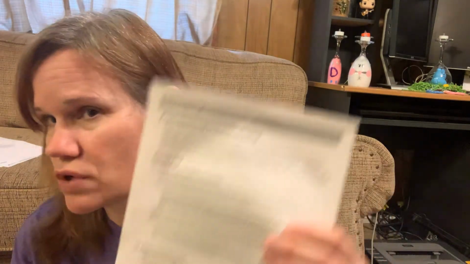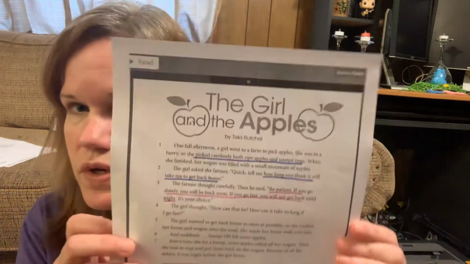All right, so now we're going to model summarizing a text. Now this gives a story that I don't have, and you may not have, so I'm just going to attempt to summarize the story that we read yesterday, The Girl and the Apples. Okay, that was by Tyler Rutchell. So let me just reread that, and we'll try to summarize as we go.